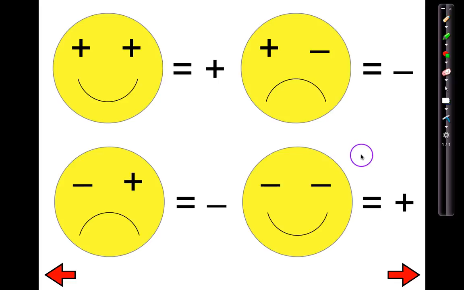So feel free to use either method. If you are a visual learner like me, this would be great, but if you're fine with thinking if the signs are the same, the answer is positive. If the signs are different, it's negative. That totally works as well.